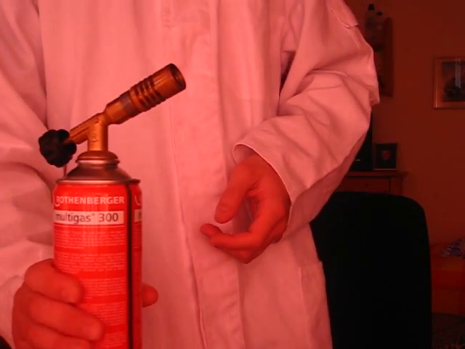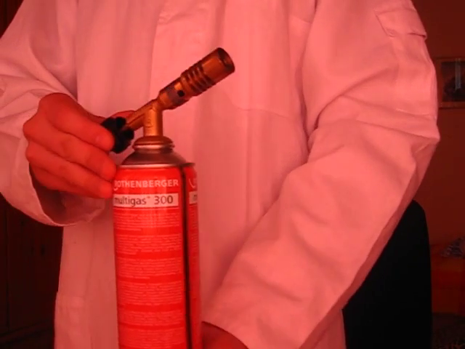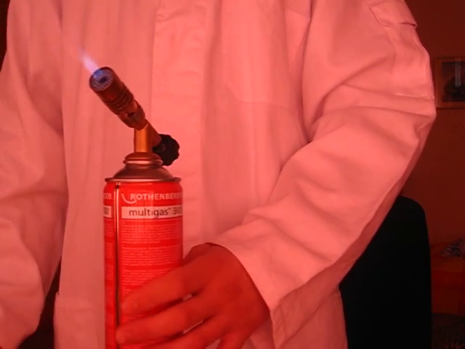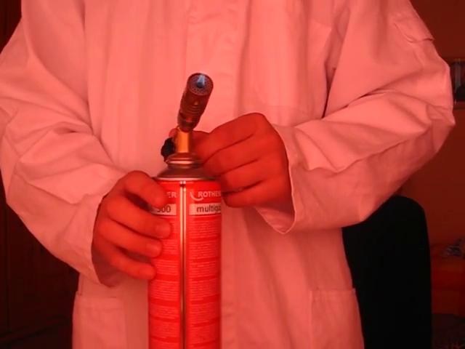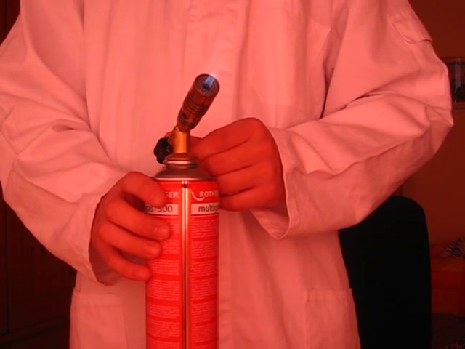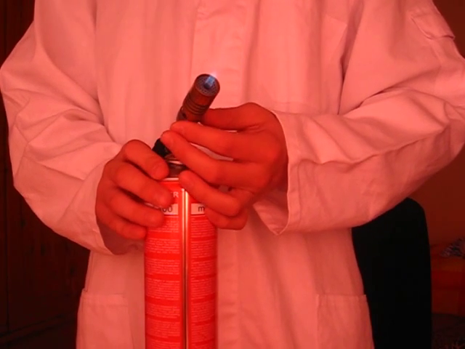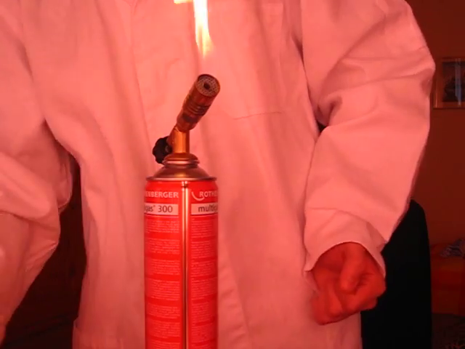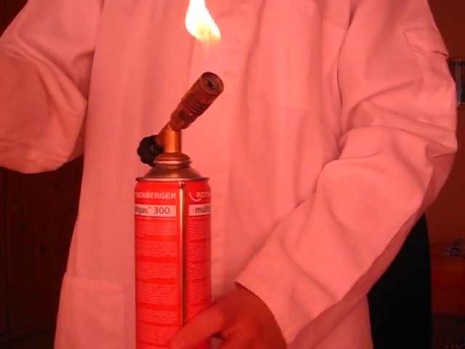We know that we work mostly with this flame here. This flame is just the most useful flame in the Bunsen burner, the flame that you use if you heat things and so on. But let me show you first what happens when we heat the test tube, which is just a very normal test tube, with this flame here.